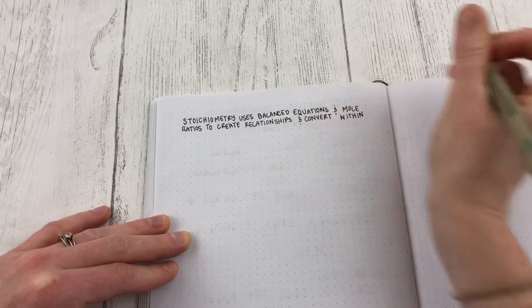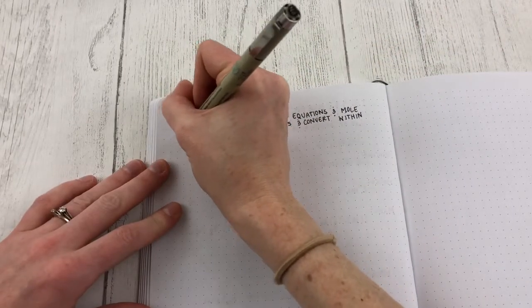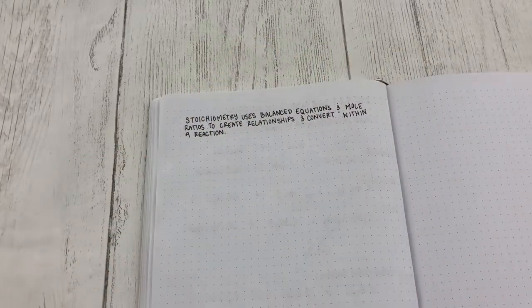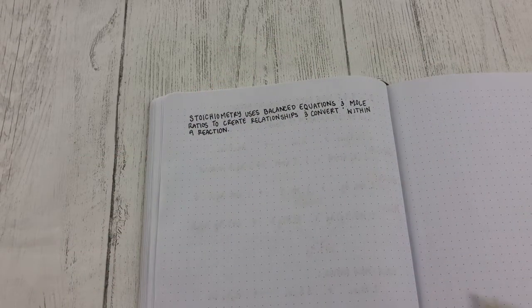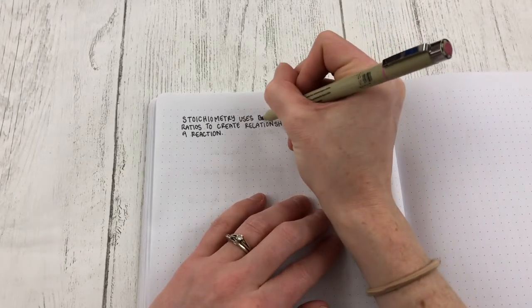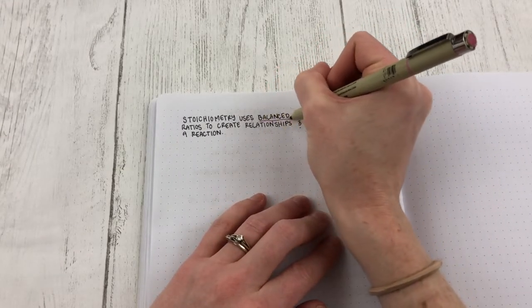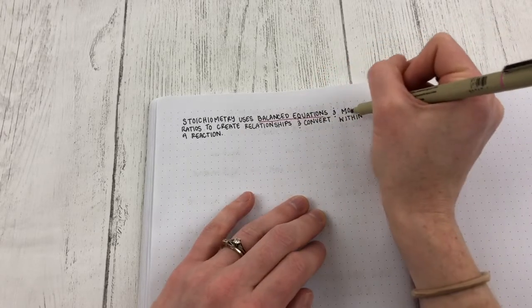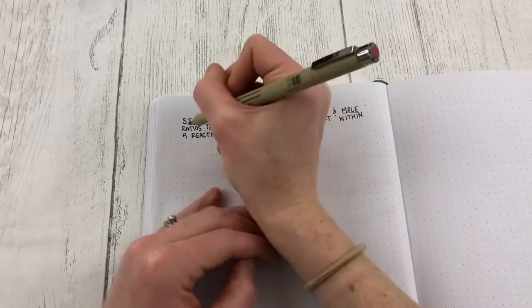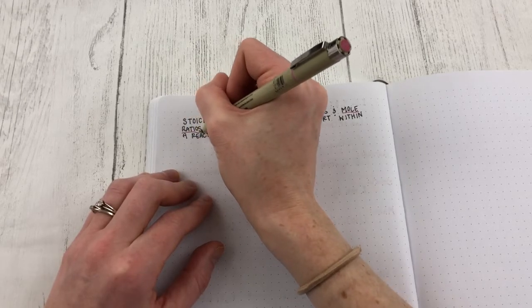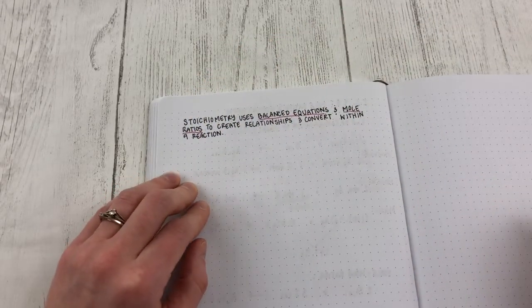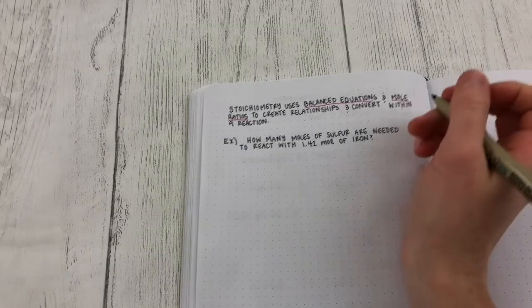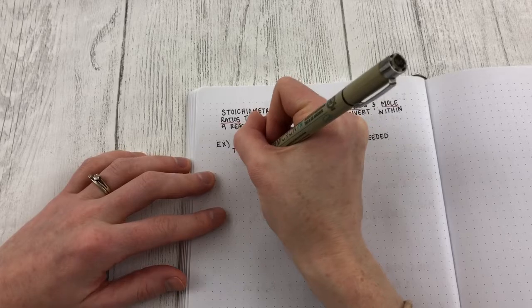So stoichiometry is really the math of chemical reactions. We've already learned about the process of chemical reactions and the chemicals in chemical reactions. Stoichiometry is all about the math of chemical reactions. And in order to do a stoichiometry problem, you must first have a balanced equation, and you're going to employ the use of mole ratios when you're converting from one species to another. So if you're converting from reactants to products, or reactants to reactants, or products to products.